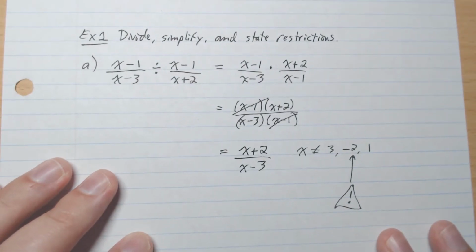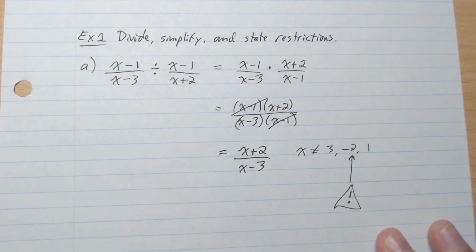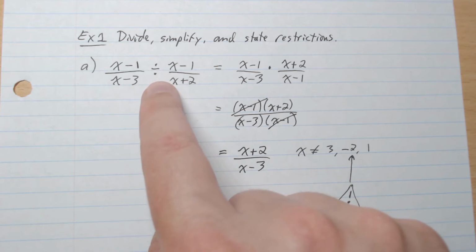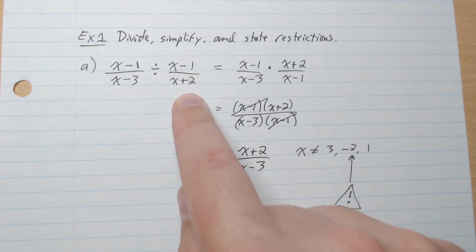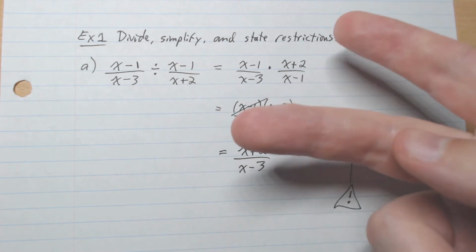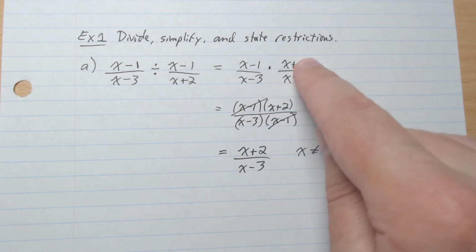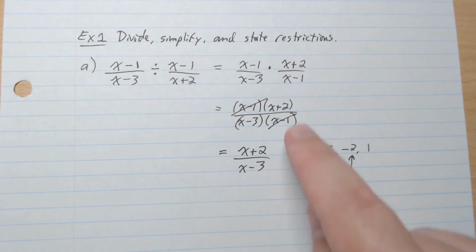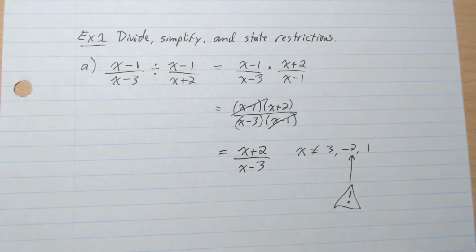So example 1, divide, simplify, and state restrictions. So we have x minus 1 over x minus 3 divided by x minus 1 over x plus 2. So we're going to go times the reciprocal like that. So this becomes x plus 2 over x minus 1. X minus 1's cancel. What's left is x plus 2 over x minus 3.